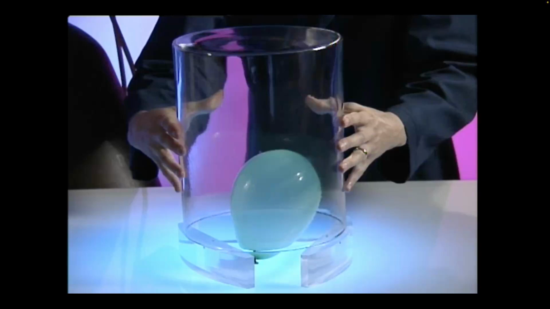Okay? So what I want you to do right now is turn to your neighbor and describe to them what you think the balloon is going to do as that jar is very slowly and carefully lifted up. Go. Right, you think you got it? All of it. Who wants to go out on a limb here and say what's going to happen to the balloon?